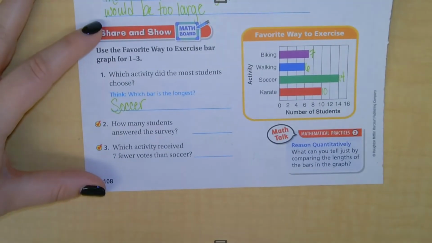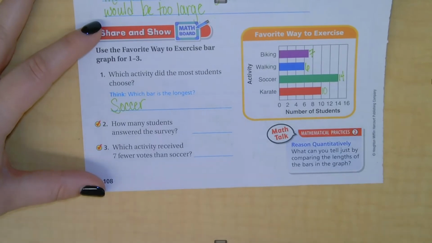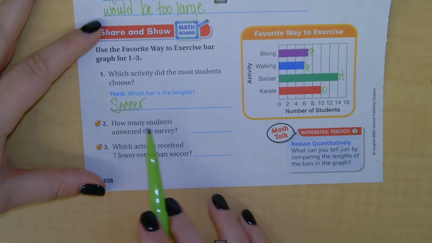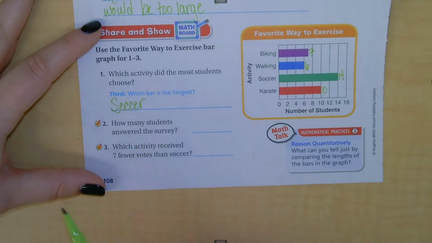Now look at number 2. Go ahead and read it. I want you to think about what you're reading. You're going to have questions like number 2 a lot when you're looking at different types of graphs. Look at number 2. It says, how many students answered the survey?